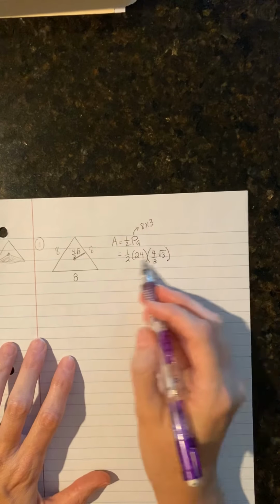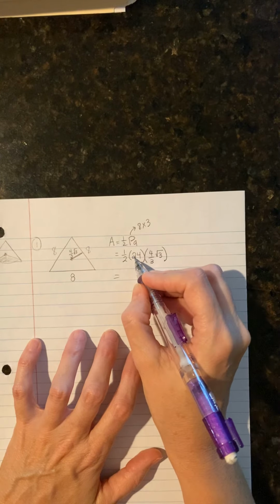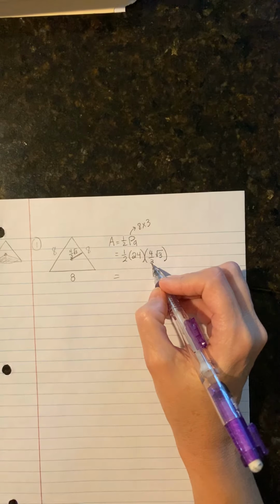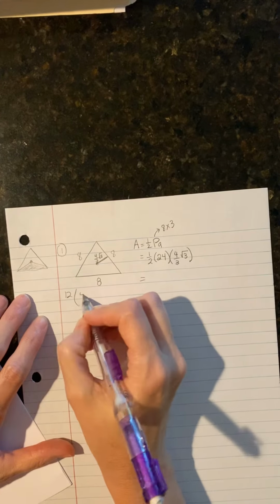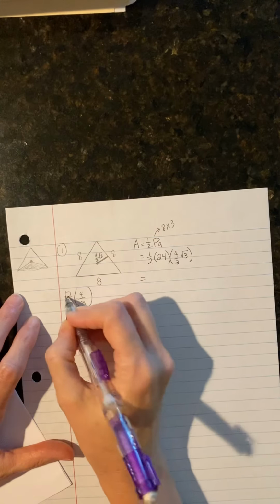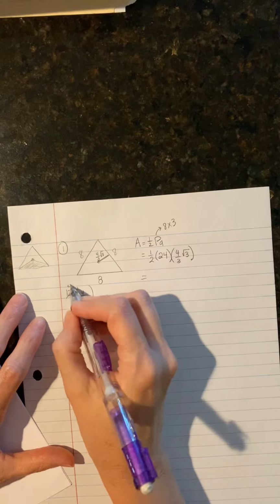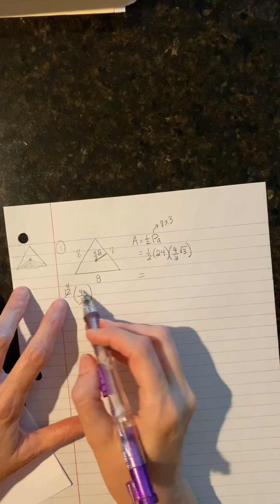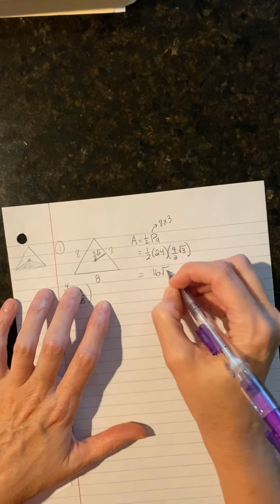So this is the math that you're actually doing. Half times 24 is 12. And if you do 12 times 4/3, you get 16. Here's how I do that. 12 times 4/3. The 3 you can cross cancel, and then you have 4 times 4, which is 16. Or you could have gone 48 divided by 3 and you get 16. So this is 16 radical 3.